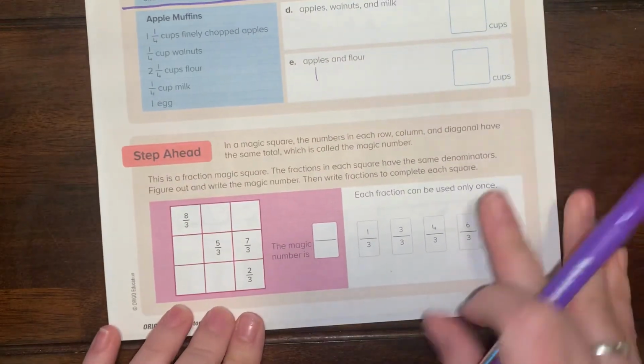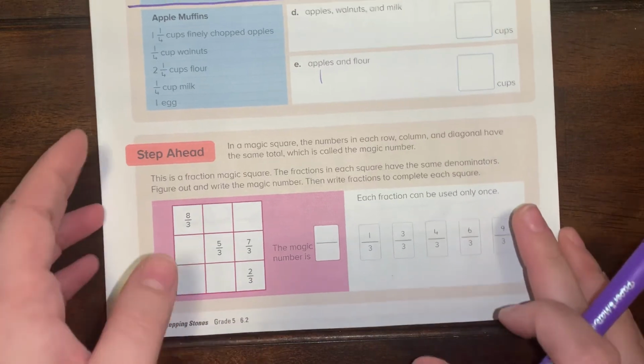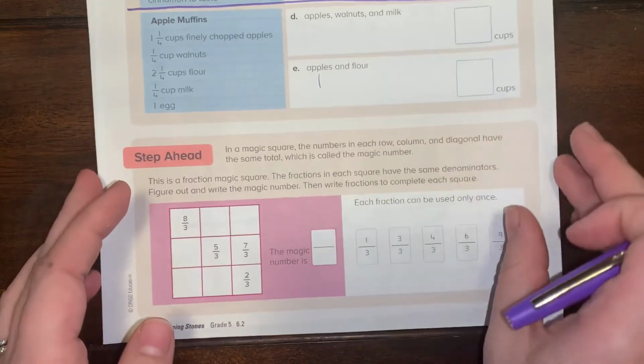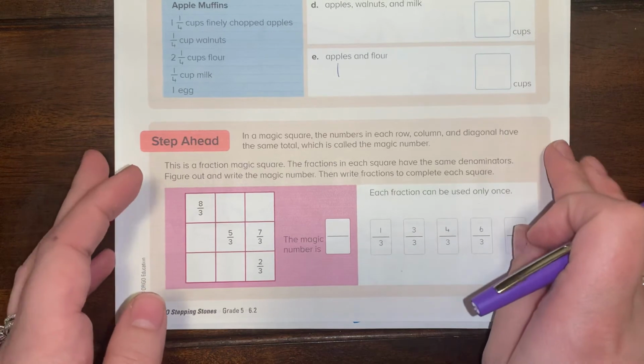Okay, let's move down to the bottom. All right, now the bottom is a little bit tricky, but it's really easy once you get the hang of it, once you know what you're doing. So hang in there. Alrighty.